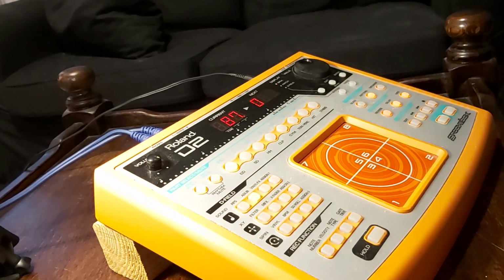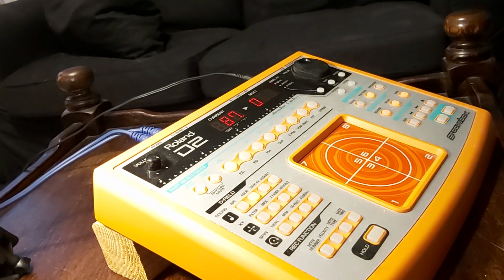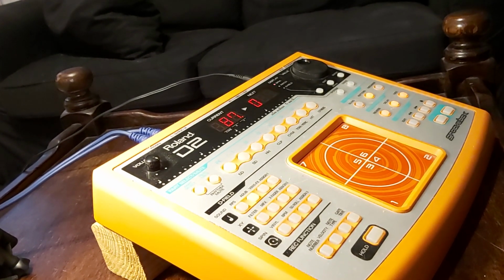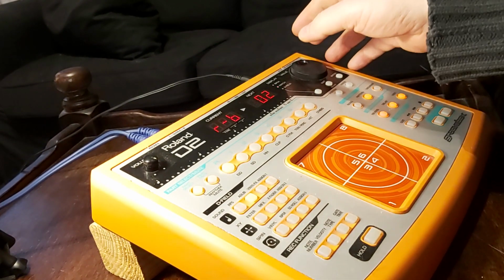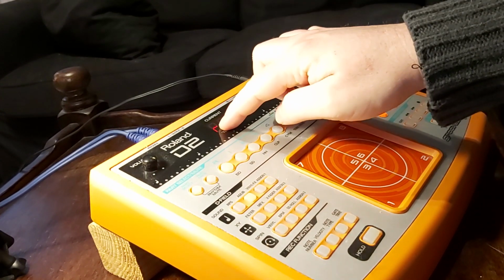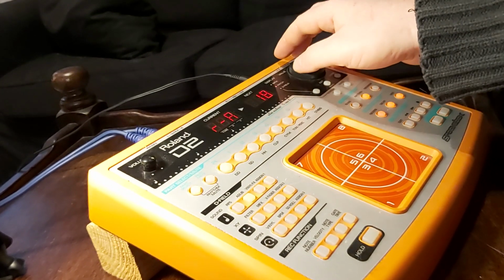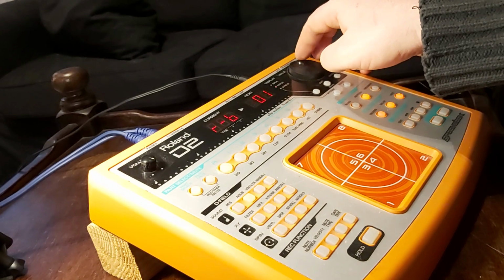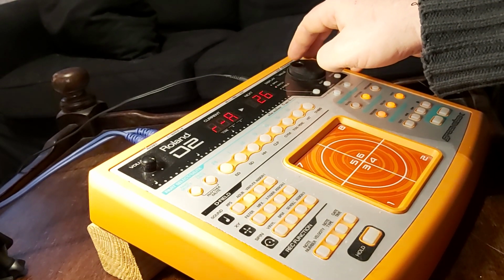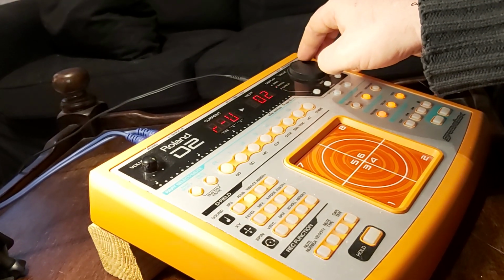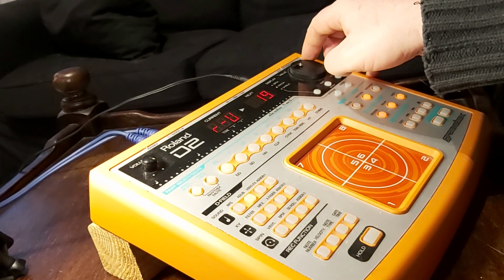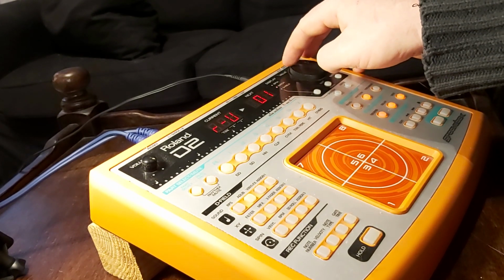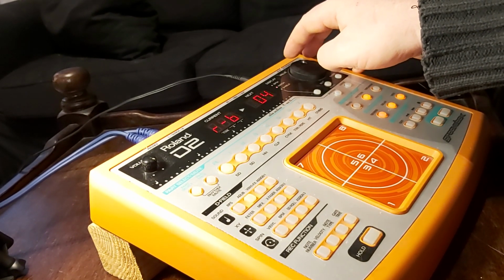So the next thing we have to do is choose a drum kit. To do so, we press patch. When patch is lit, you can turn the wheel again and you see the R is for drum bank. So we have drum bank A with 26 banks. There is drum bank B with not so much, 4 banks.